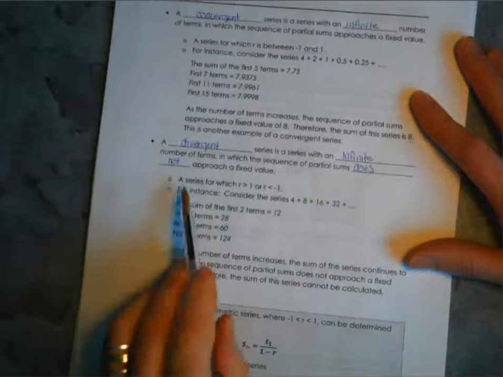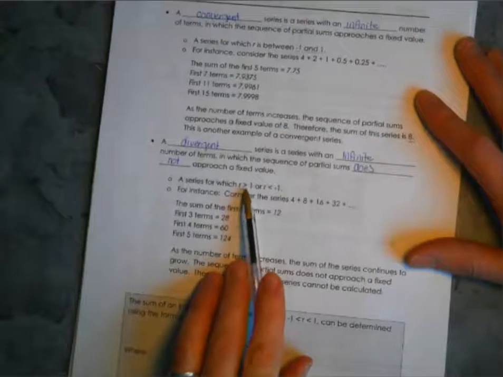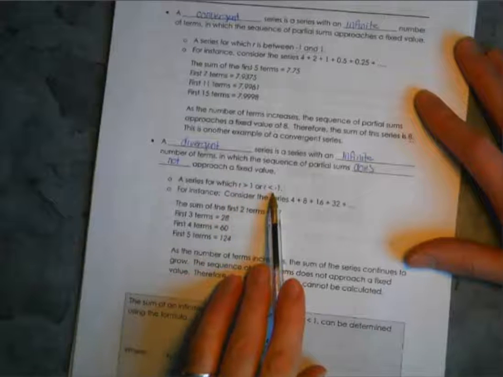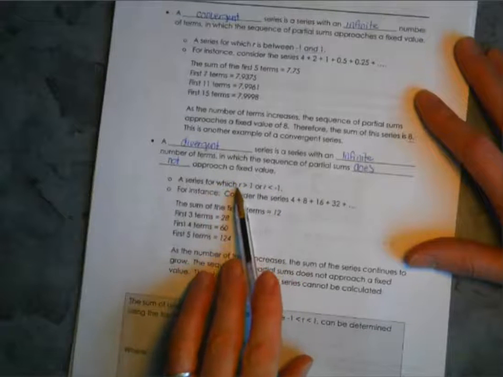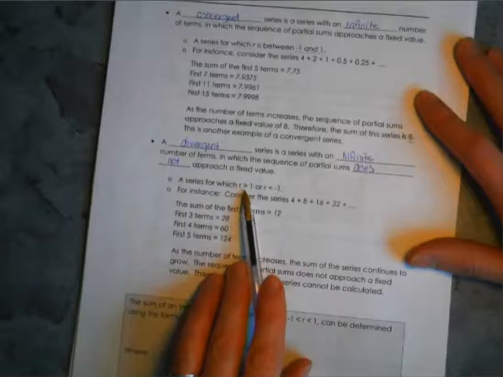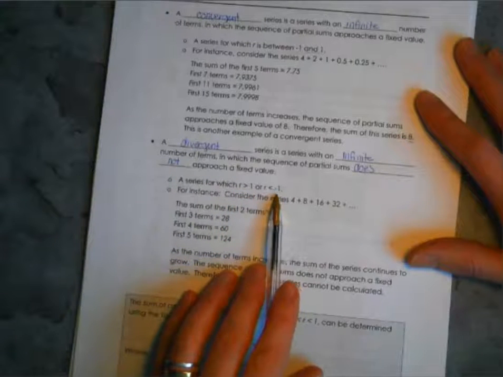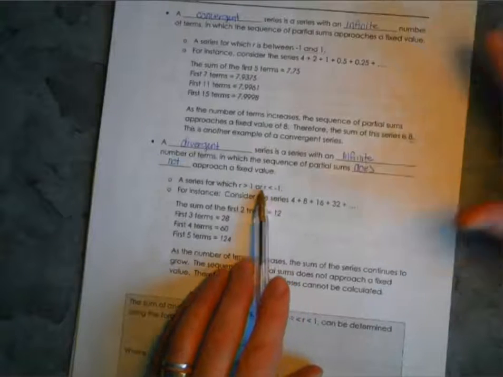Okay, so in a divergent series, we see a different type of R value. It's going to be greater than 1 or less than -1. So basically, the R value is going to be a whole number, not a decimal. Or actually, that's a lie. It could be a decimal, but it's going to be like a decimal greater than 1 or less than -1. So you could have like 1.25, 1.5, things like that.